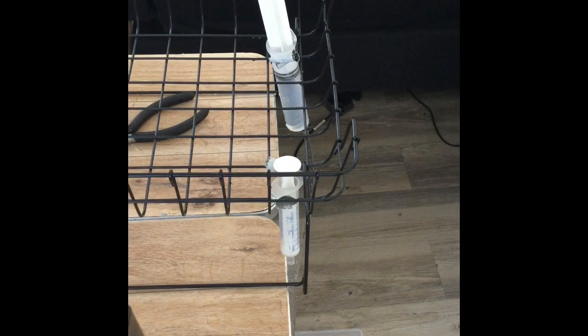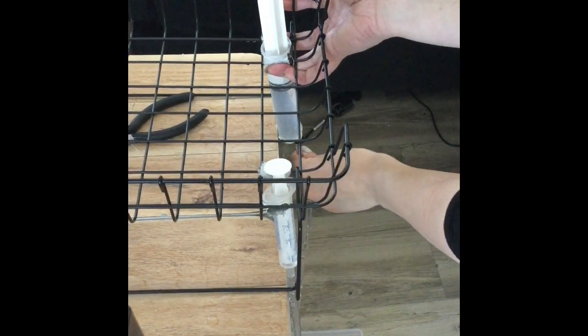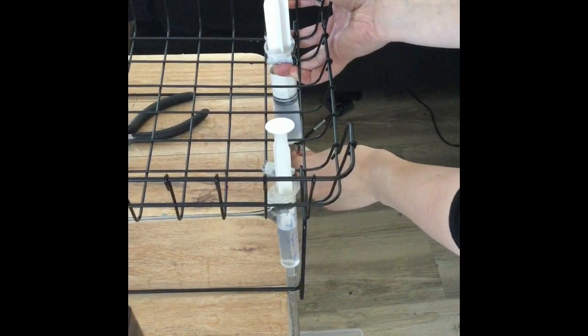So now I am going to switch one of these to a 50 mil syringe and then fill it up with water just like I did before. So I will be right back with the 50 mil hooked up, and then we'll see how much effort it takes. Okay, so I now have it set up. So I have my 50 mil and my 10 mil. I'm going to press down on this one so it goes halfway. Perfect.